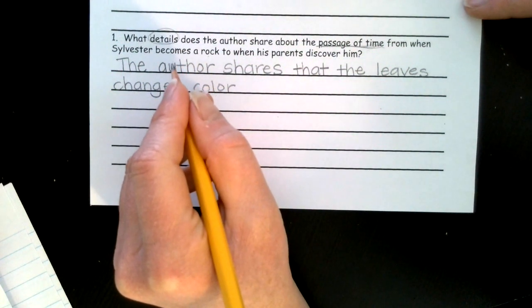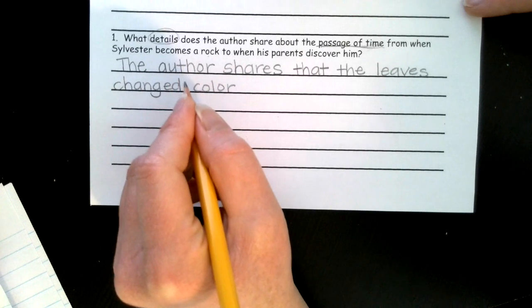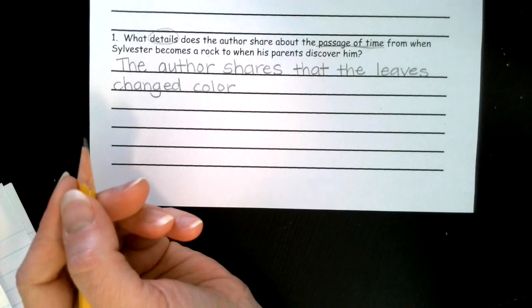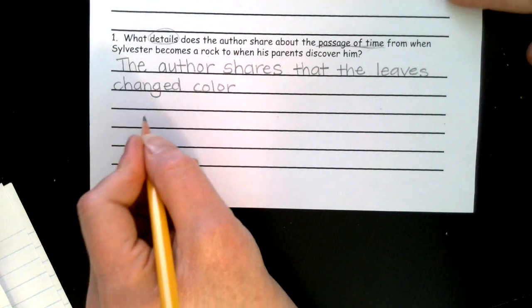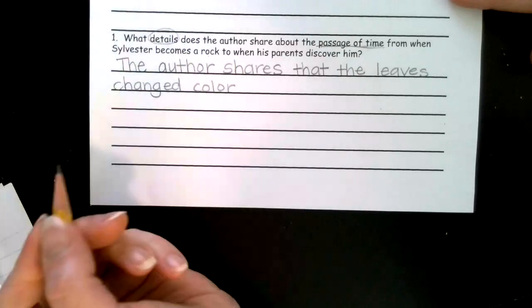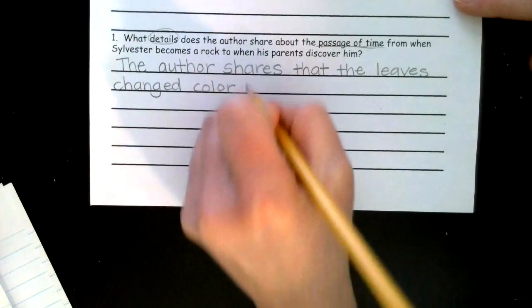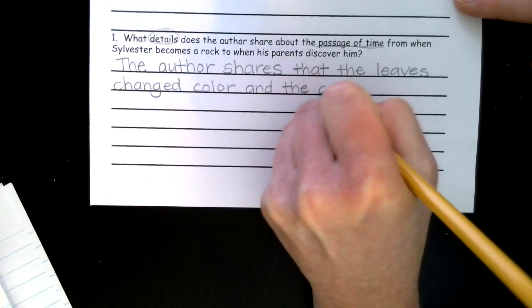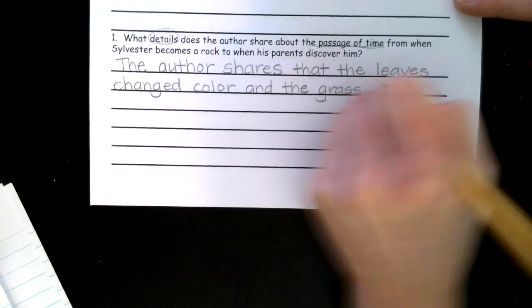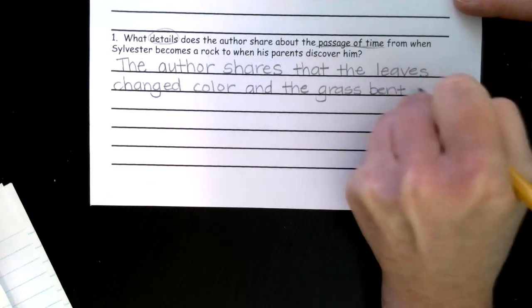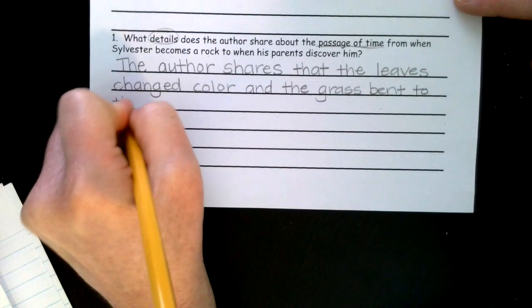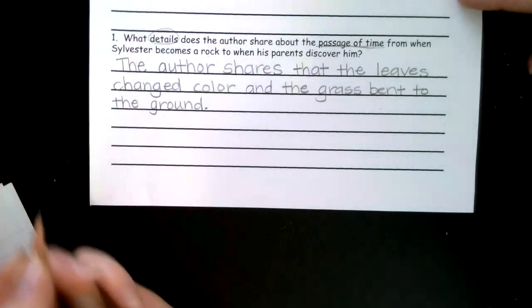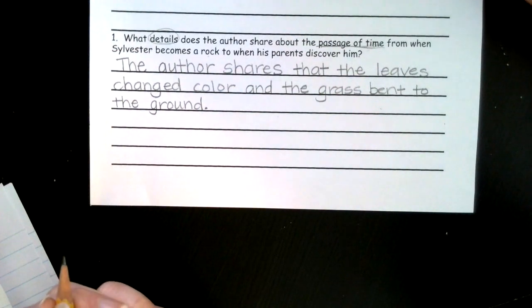And you know what, I also want to put that part where it says grass bent to the ground, because that's just a great way to say that the grass was dying. So the author shares that the leaves change color and the grass bent to the ground. All right, so those are two details.